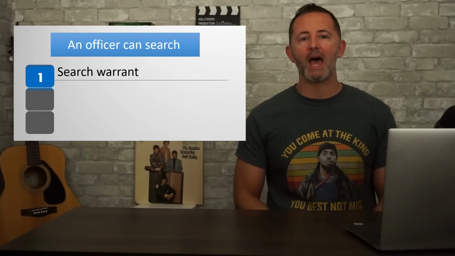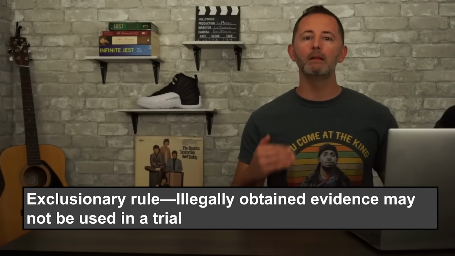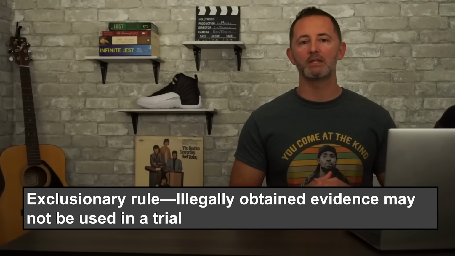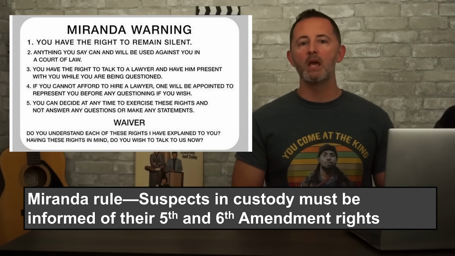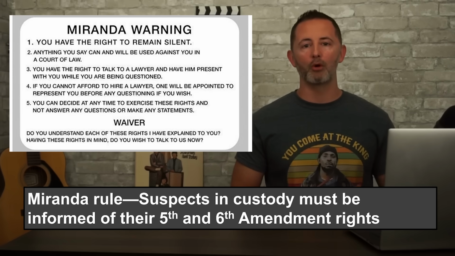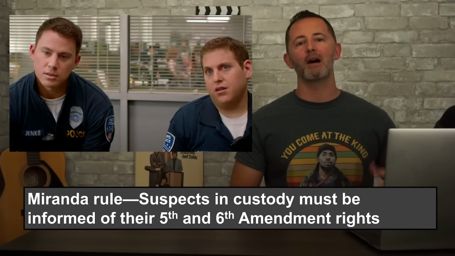Basically, an officer needs to have a warrant, probable cause, or consent for a search. And according to the exclusionary rule, illegally obtained evidence cannot be used against you at trial. Then in the late 1960s, the court decided that people had to be informed of their Fifth and Sixth Amendment rights in what's become known as the Miranda Rule. You've heard it. You have the right to remain silent, you have the right to an attorney, yada, yada, yada.